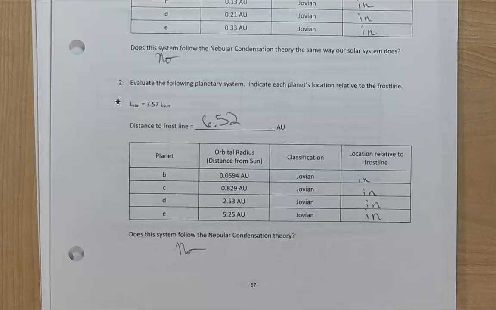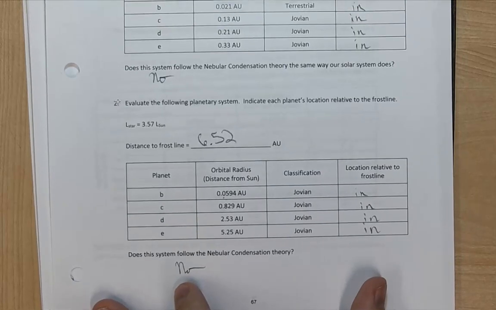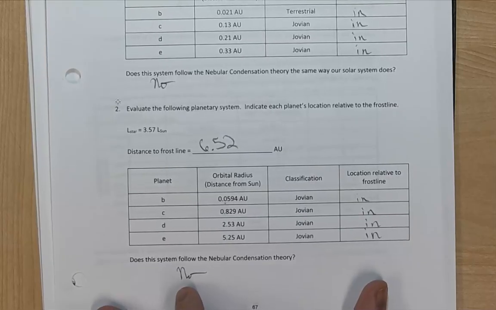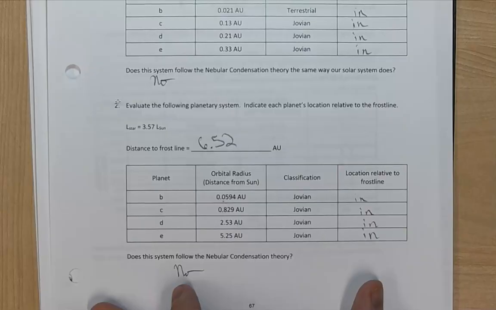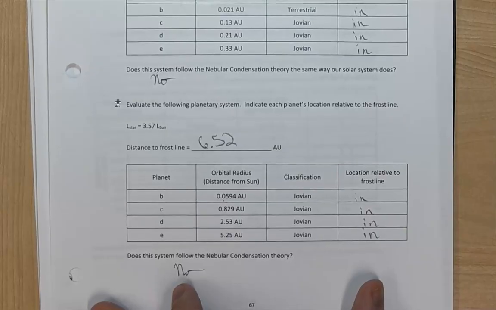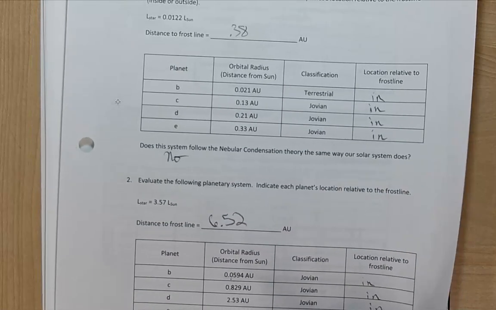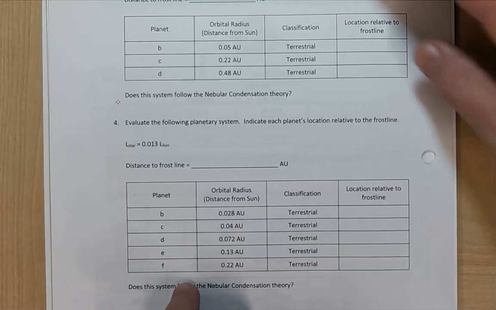Well, gosh. The nebular theory says that Jovian planets should form only outside the frost line. And yet we're finding a whole bunch of these Jovian planets closer to their stars than should seem possible. So is the nebular theory just wrong? Should we just throw it out and come up with something new? Well, let's keep working here. See what it looks like.